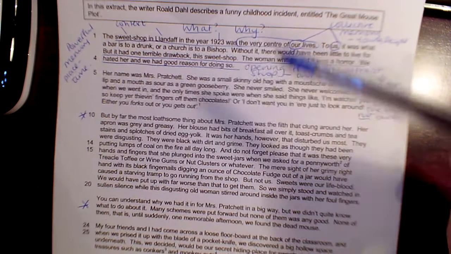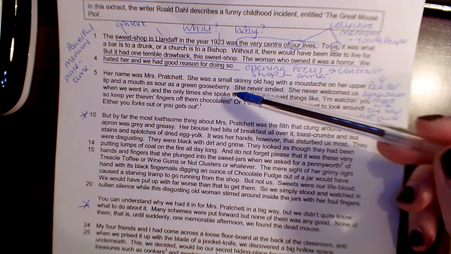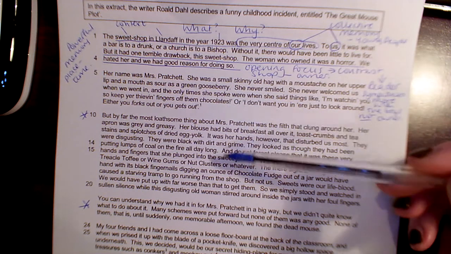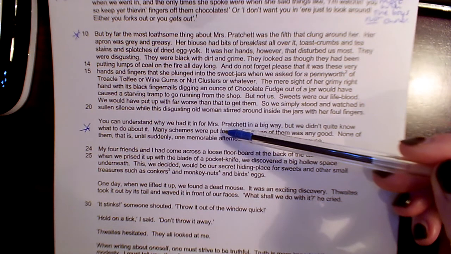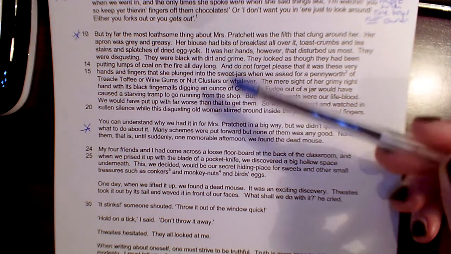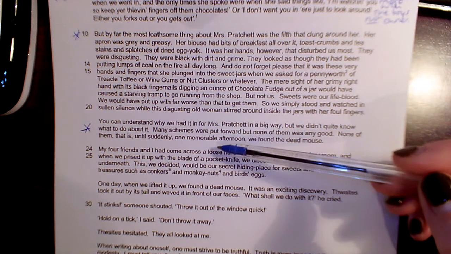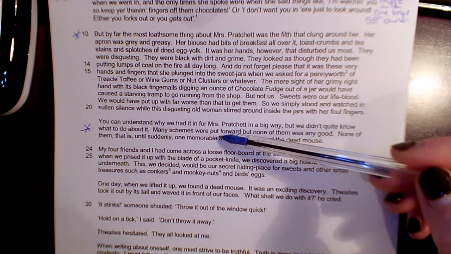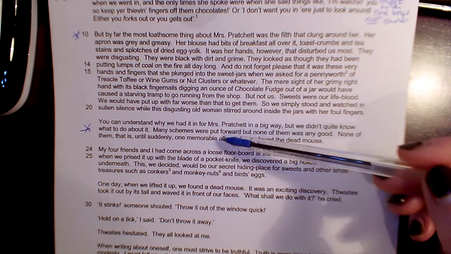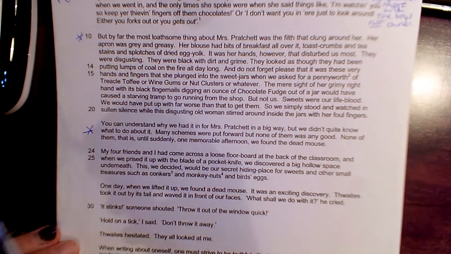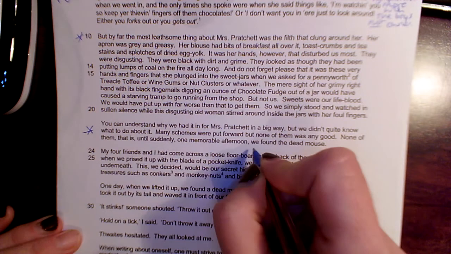Prior to that, we have sweet shop and sweet shop owner, owner, owner. It's here where the change in focus goes from the owner and all of that to them discovering the mouse and the beginnings of that plot to prank the owner of the sweet shop. So I think it's here.